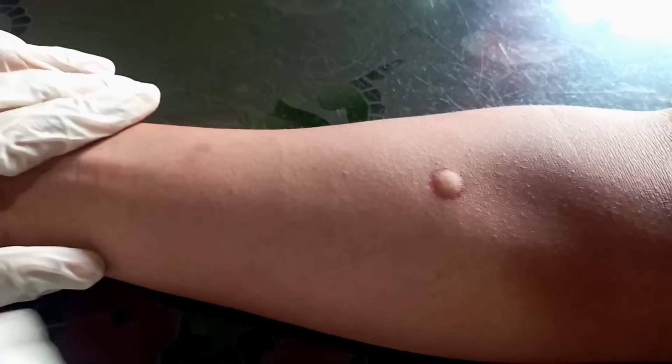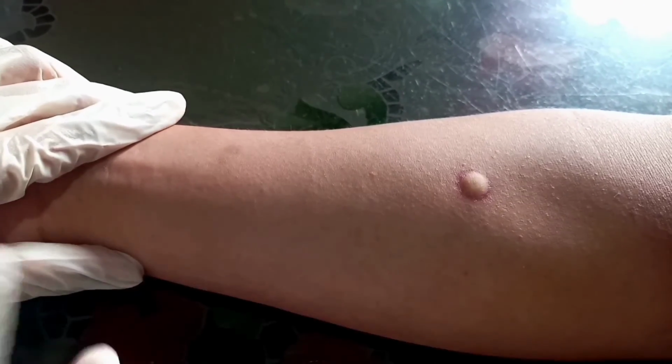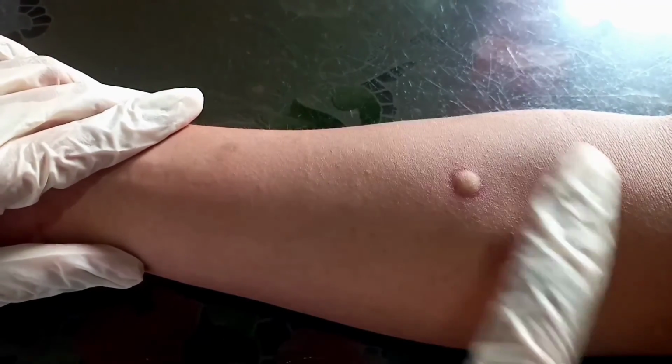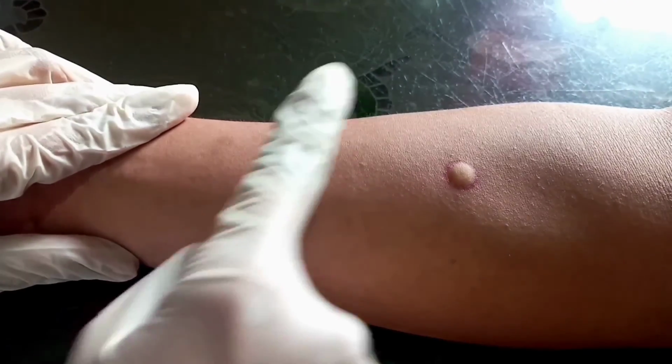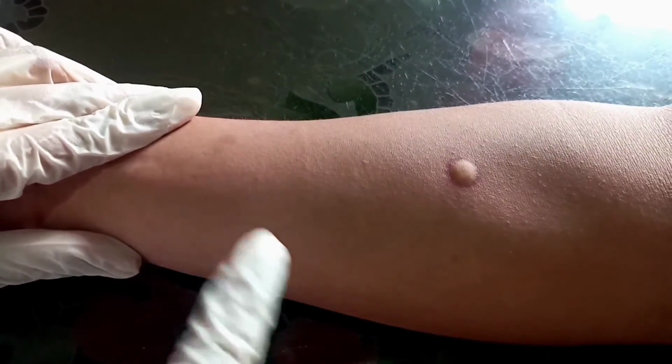We will have to observe for about 1 to 3 minutes to see the result. Remember, do not massage the area of the skin site where you injected.